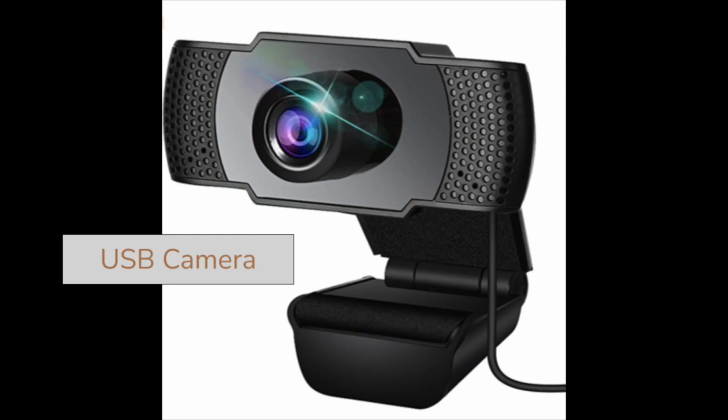The USB camera has two main functions. The first is to provide a live video feed on the web application, and the second is to capture an image when motion is detected while the system is set in armed mode.